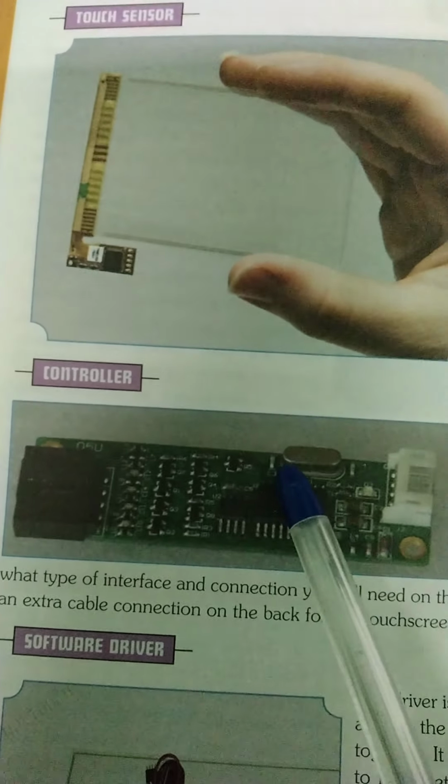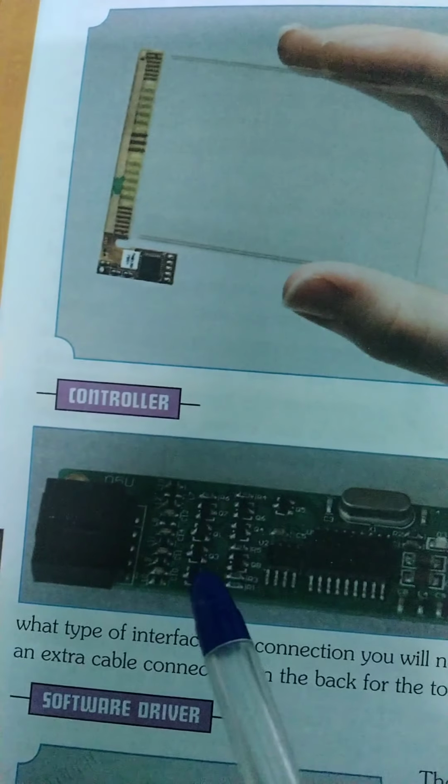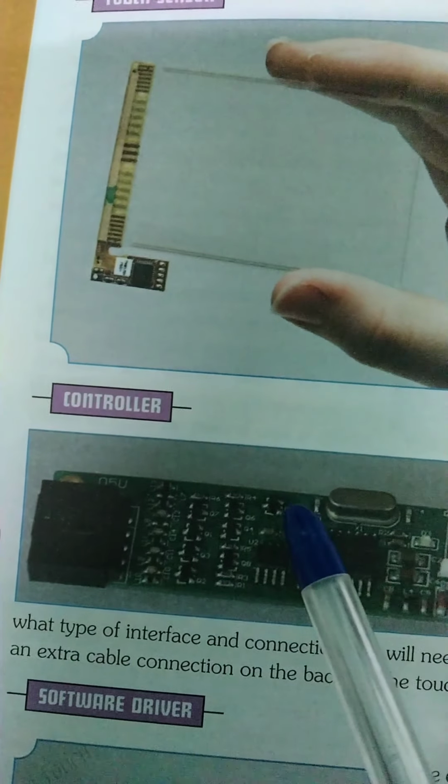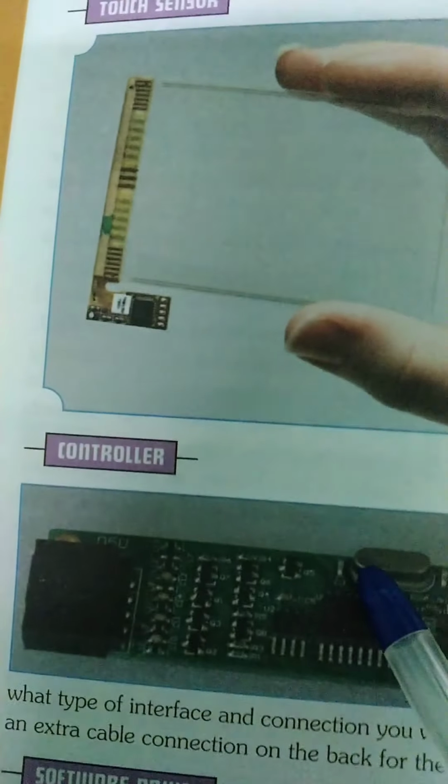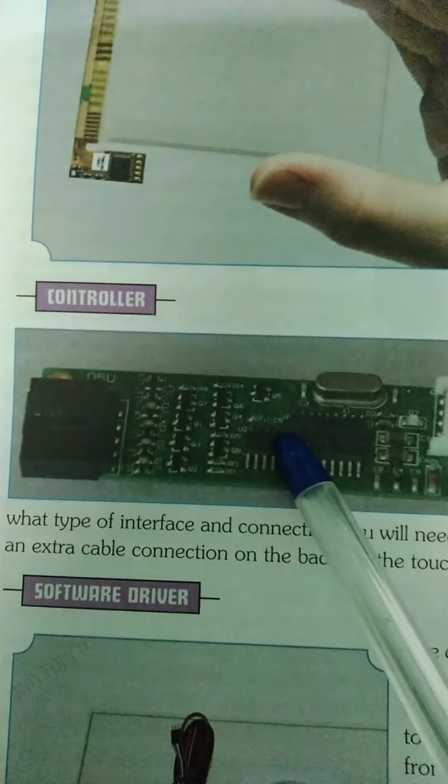The controller will determine what type of interface and connections are needed by the PC. And the integrated touch monitor will have an extra cable connection on the back of the touch screen. This is about the controller.